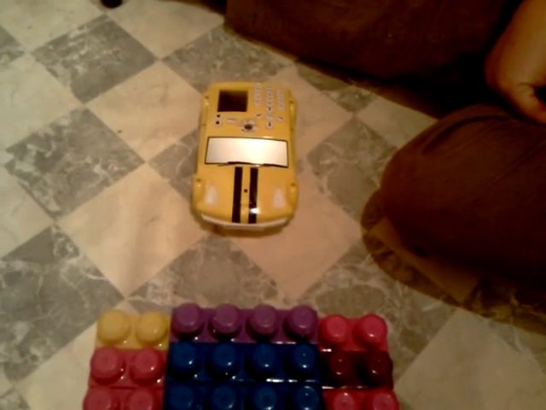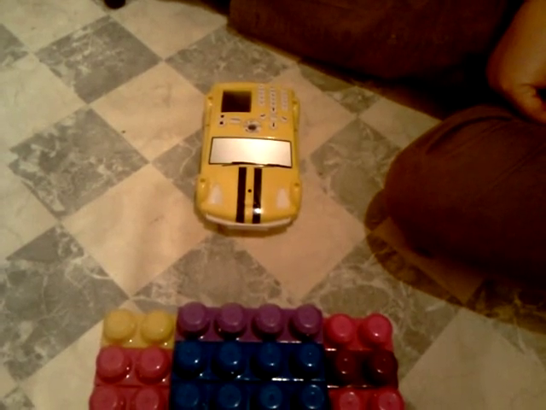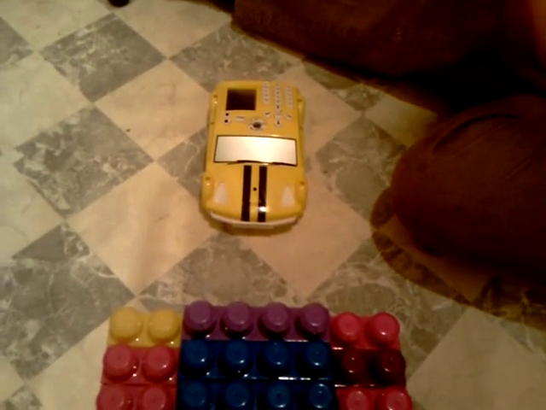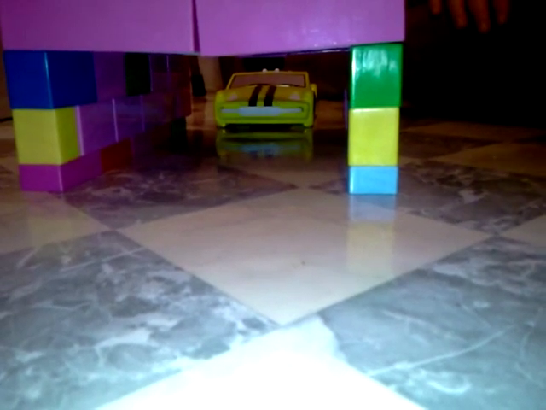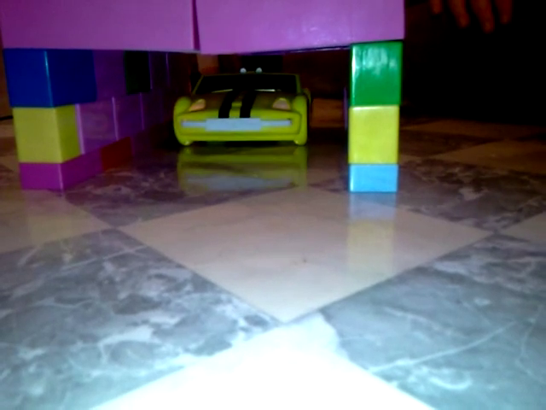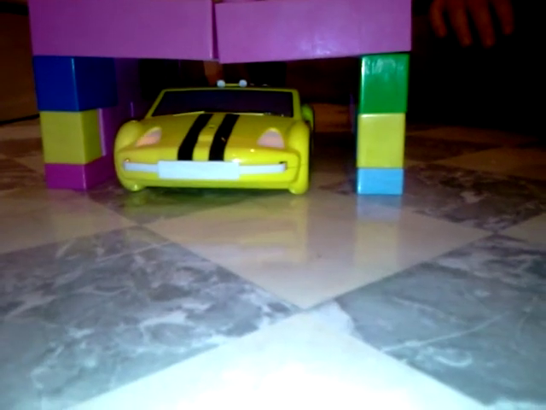So we're going to try and drive the car through the tunnel and show that the lights come on with the sensors. Okay, so we start by pressing the go button on the top of the chassis just here. The car enters the tunnel and triggers the light sensor. It stops, turns the lights on. As it leaves the tunnel, it triggers the light sensor, turns the lights off.